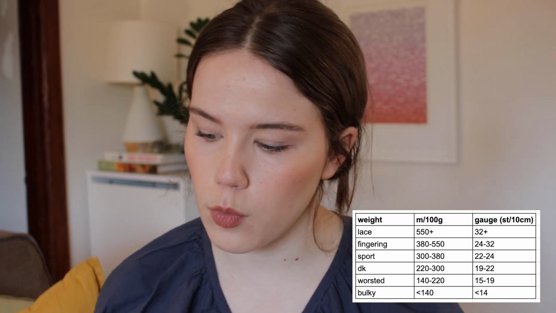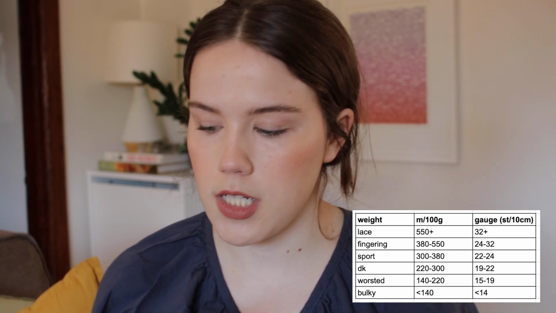Sometimes you can squeeze it out of a worsted. Anything that's like 19, 18, 17, 16, that's your worsted territory. And any gauge that's 15, 14, 13, 12, 10 stitches per 10 centimeters, that's more in your bulky territory. I will put some infographics here so you know what I'm talking about, because I'm not sure I'm making it super clear.